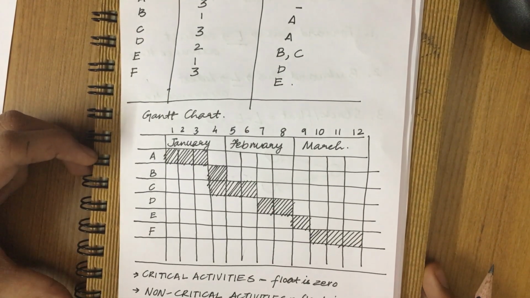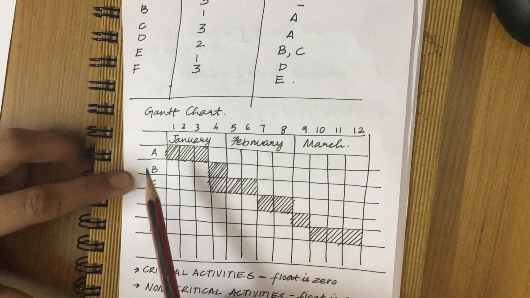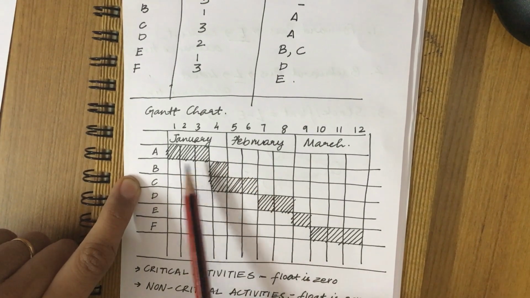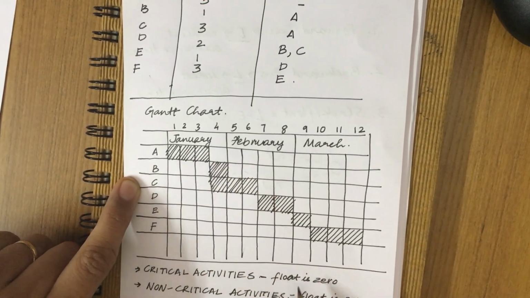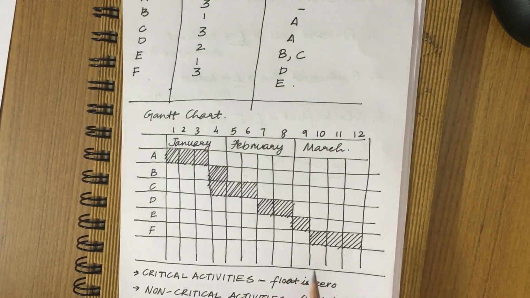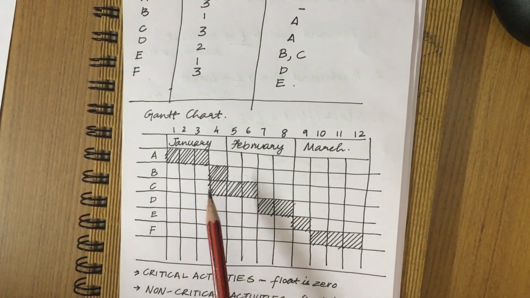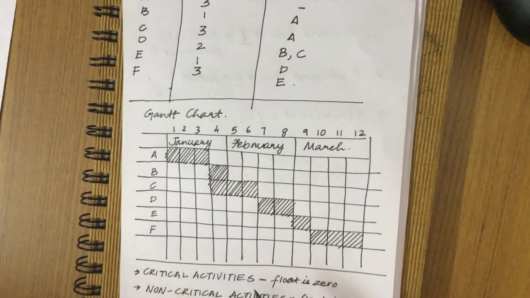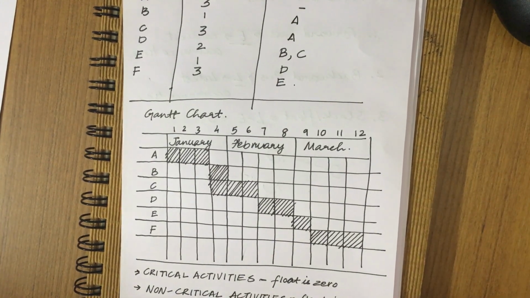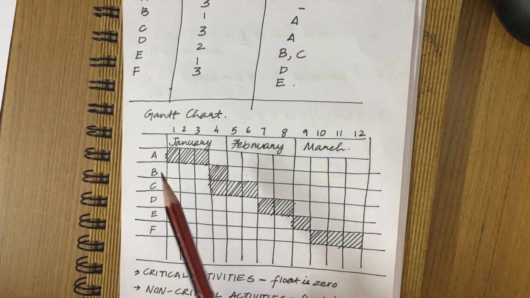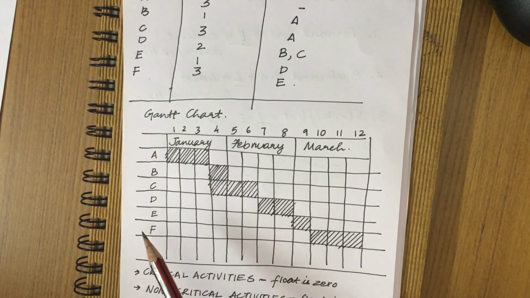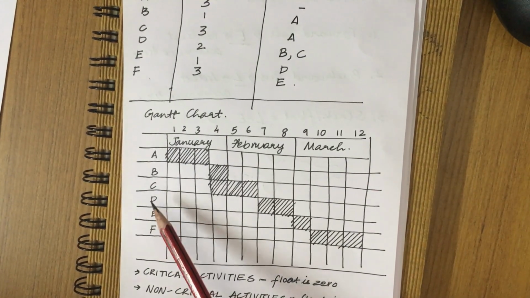So if you observe the Gantt chart, activity A, if it is delayed, say by 1 or 2 weeks, the whole duration of the project is going to get delayed. But if you observe activity B, if it is delayed by say 1 or 2 weeks, it is not going to affect the total duration of the project. So what it means is activity A is a critical activity, while activity B is a non-critical activity. Similarly, activities C, D, E and F are critical activities.